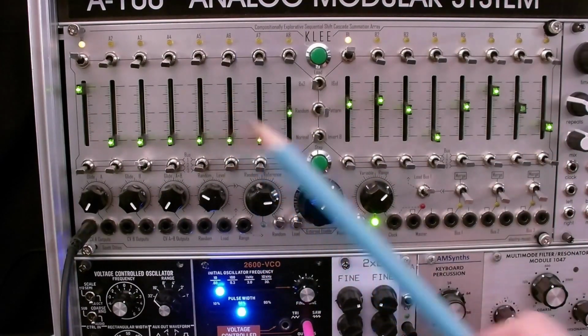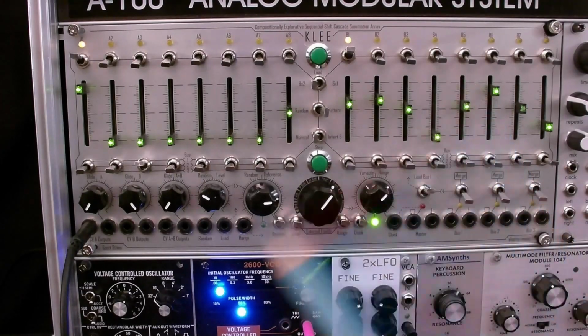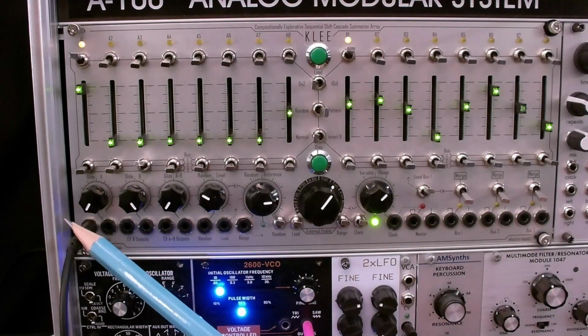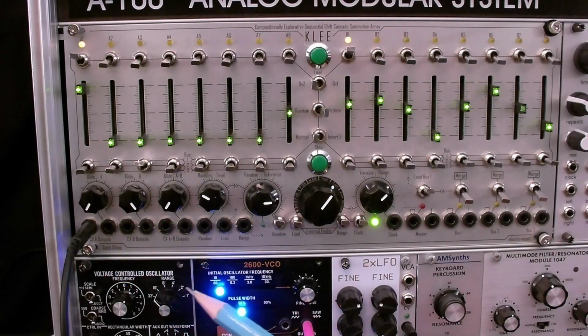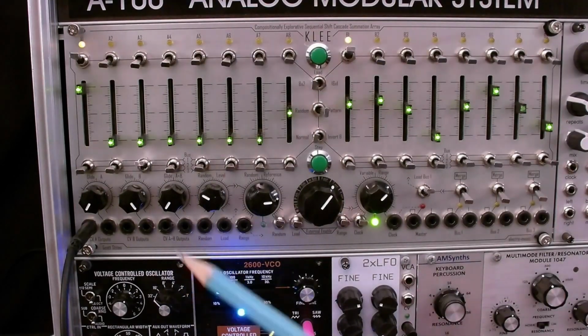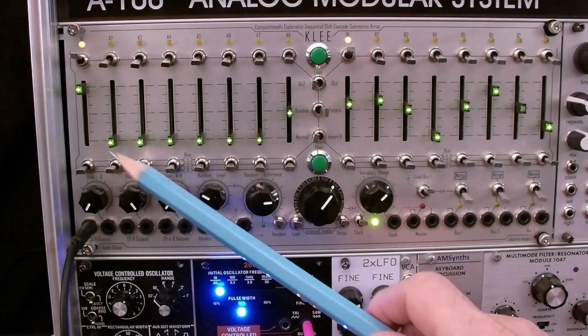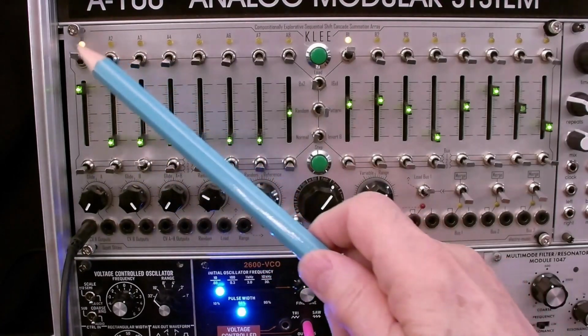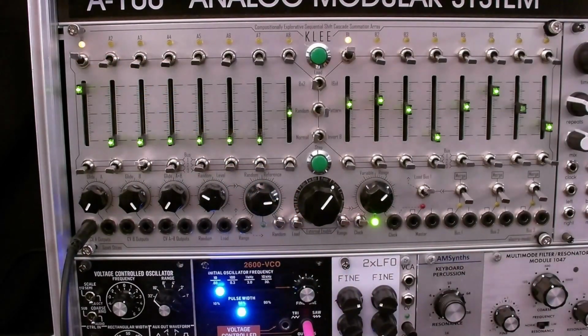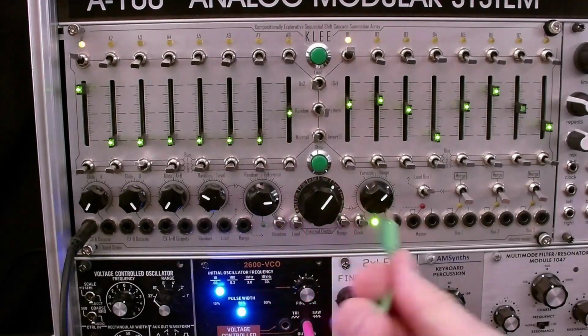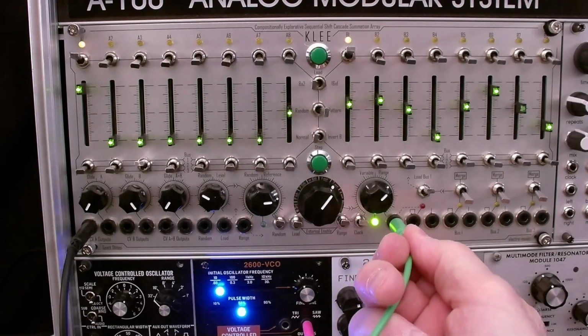This is the A output. This is the B output. We're listening to the A output, and we're clocking this at audio rates by the 921 oscillator. We have this switch set so that it resets at step 3, and we have only 2 active steps. Let's take the clock and connect it.